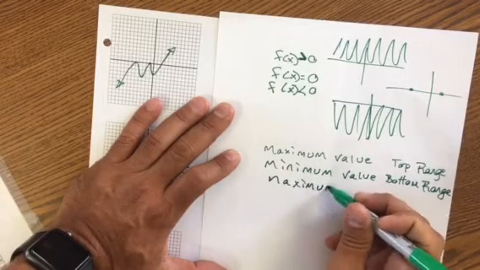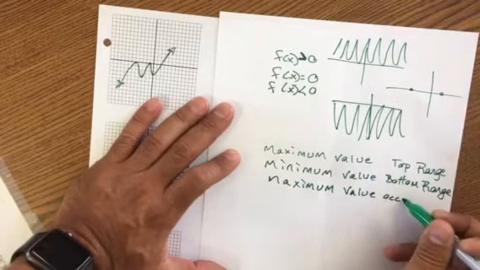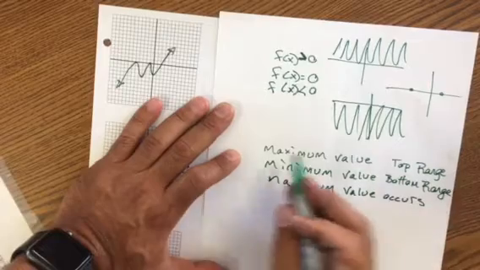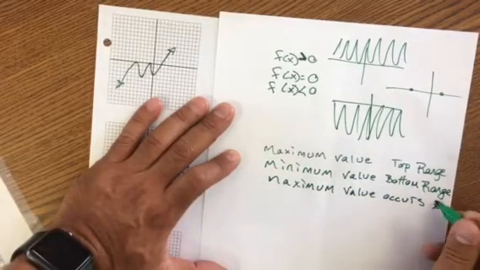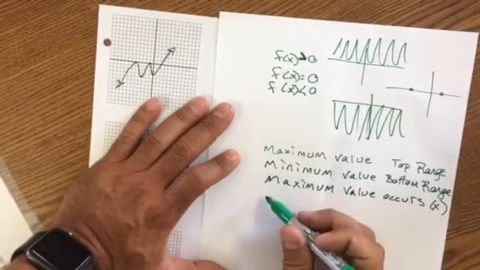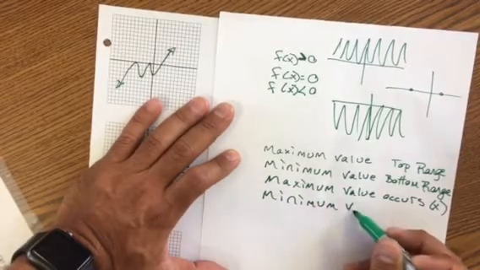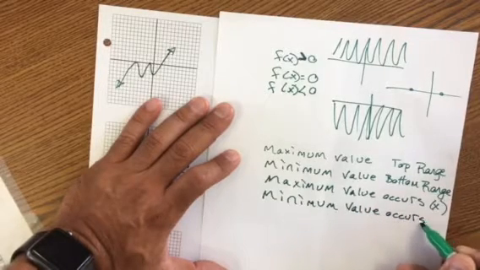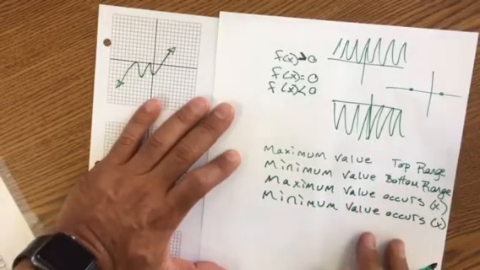And then we're going to look at where the maximum value occurs. And that's going to be the y value at this. Or sorry, the x value at this. So that's going to be an x. And then we're going to do the same thing for where the minimum value occurs. That's going to be the x, or the input, at the bottom of your range.